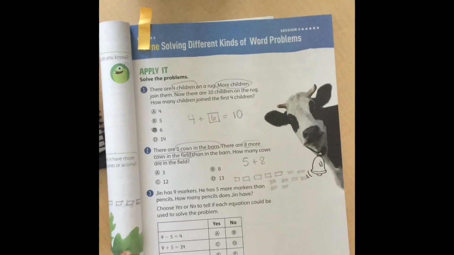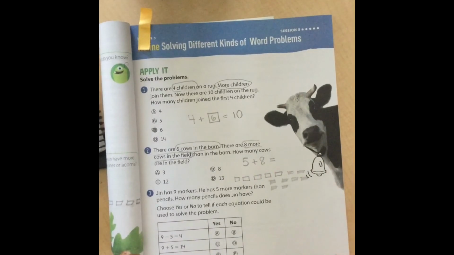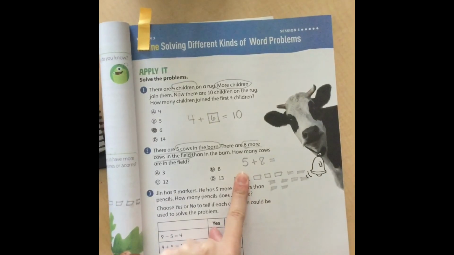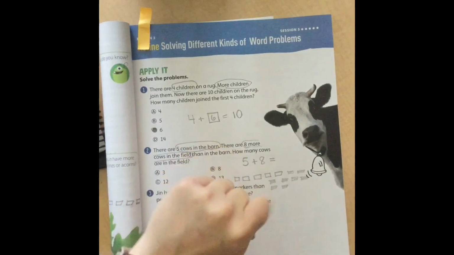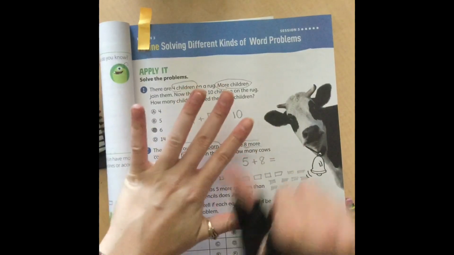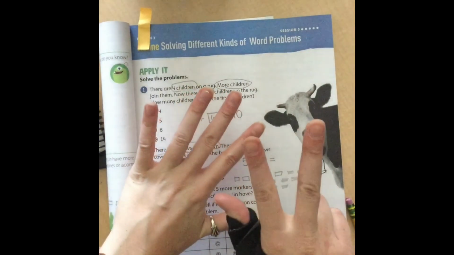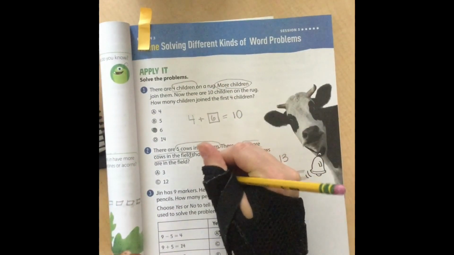If I'm saying that there are 8 more, we have a new total. What is that new total? Let's count on. We're going to start with 5, and we're going to count on 8 times. So lock in 5, 6, 7, 8, 9, 10, 11, 12, 13. We counted on 8 times, and we got 13. Our answer is D.